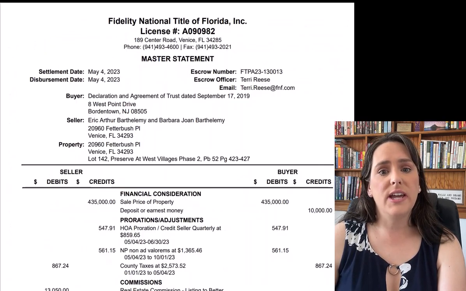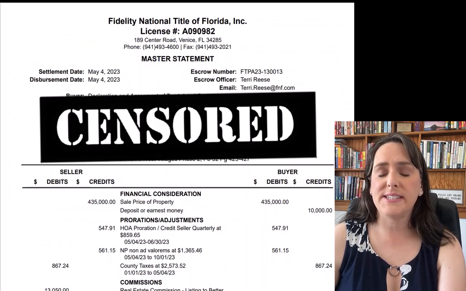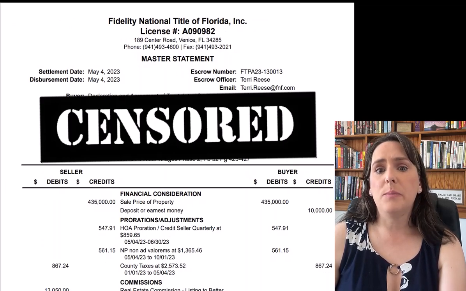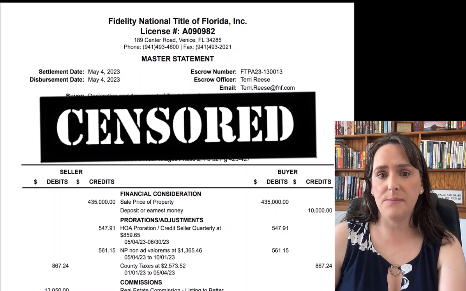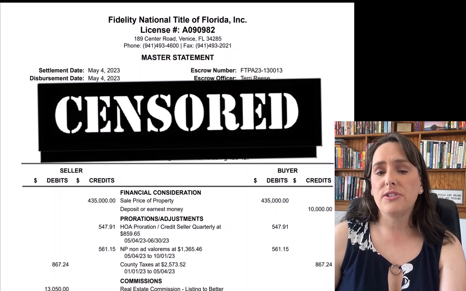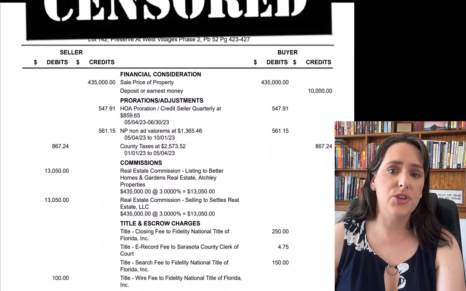At closing, the closing company will prorate items such as property taxes and HOA fees and will pay off the seller's final water bill, special assessments, and mortgages, if any. Your buyer and seller may also see wiring fees or other miscellaneous charges.